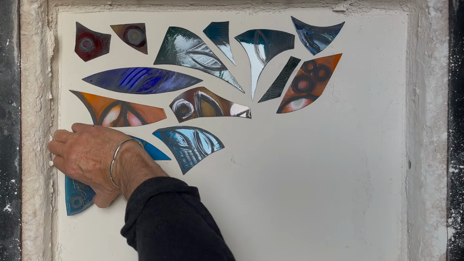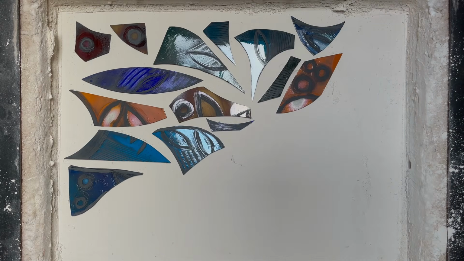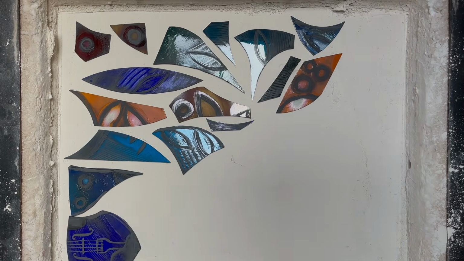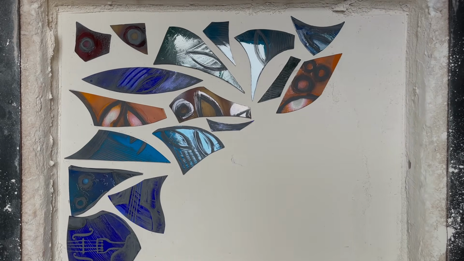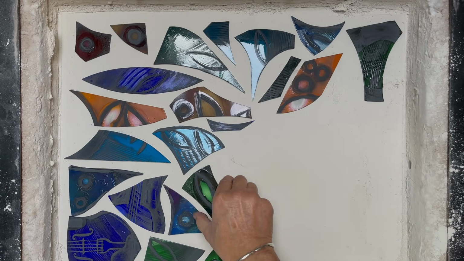The kiln bed that we're putting the glass onto is calcium carbonate, which is basically chalk, powdered chalk. I've just flattened the kiln shelf before putting the glass in and firing it in the kiln.